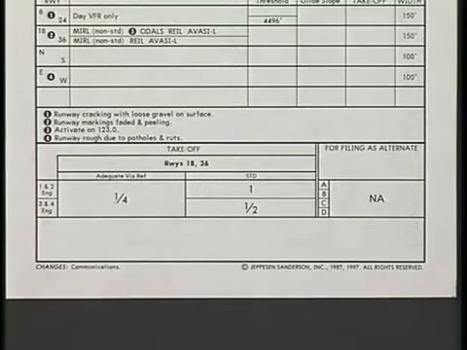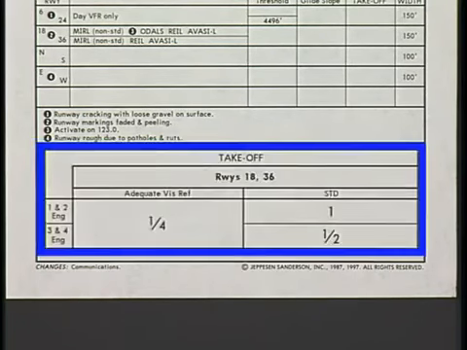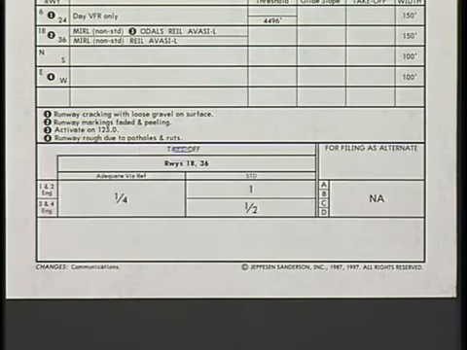The last section of the airport chart shows the takeoff and alternate minimums. Within this section, the standard and lower than standard takeoff minimums for individual runways or groupings of runways are shown for commercial operators and air carriers.